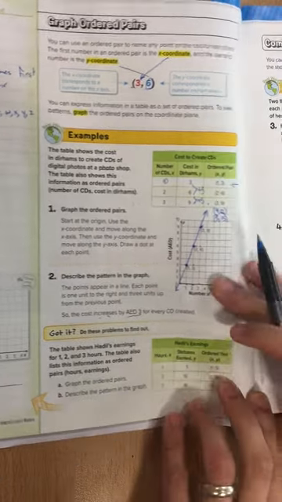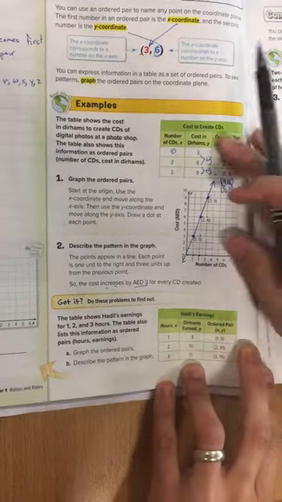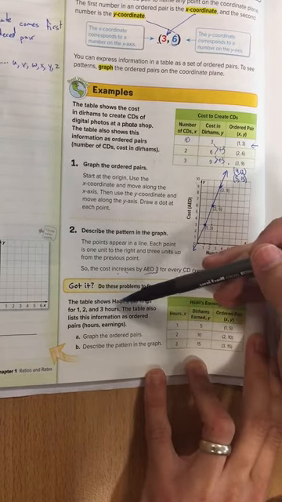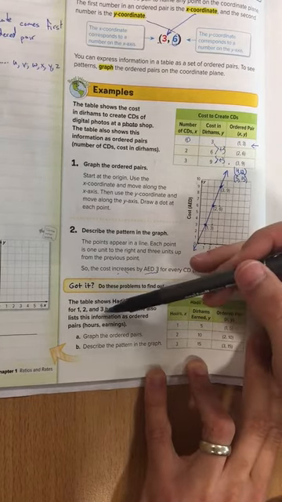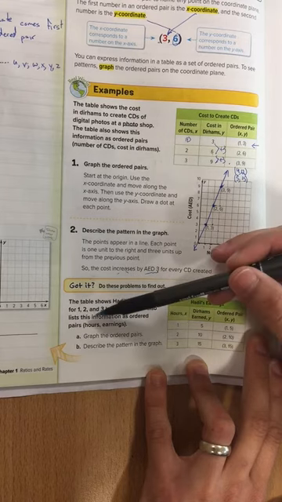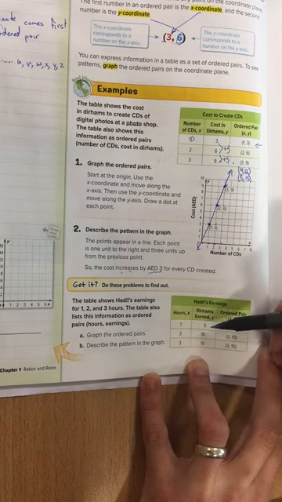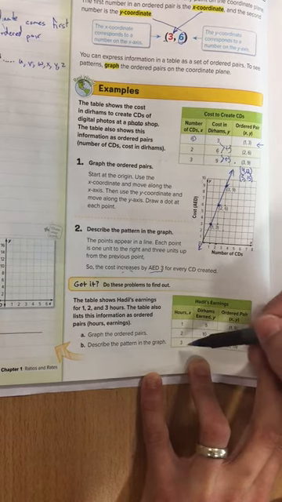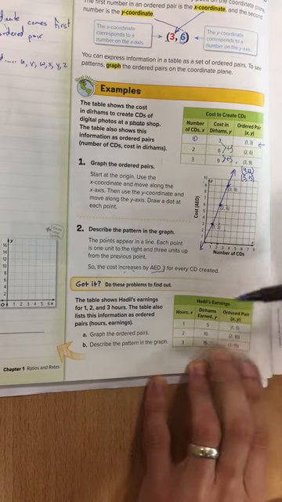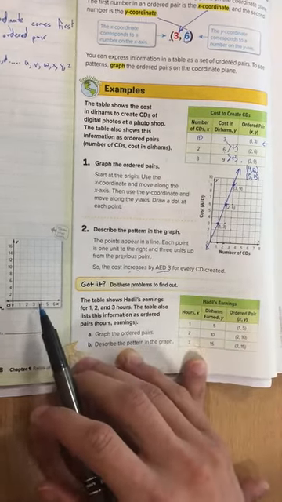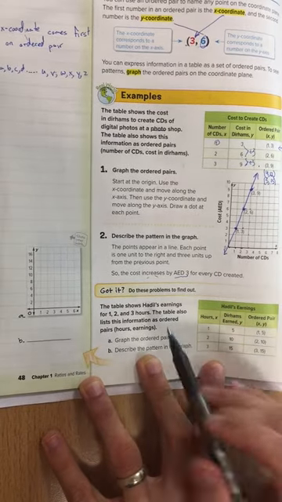Okay, let's go on to the next part now. So now we're actually going to try this on our own. It says, the table shows Hadil's earnings for 1, 2, and 3 hours. The table also lists this information as ordered pairs. Okay, so for 1 hour, he earns 5 dirhams. 2 hours, 10 dirhams. 3 hours, 15 dirhams. Okay, so graph the ordered pairs. So I'm going to come over here now, and I'm going to actually try to graph this.